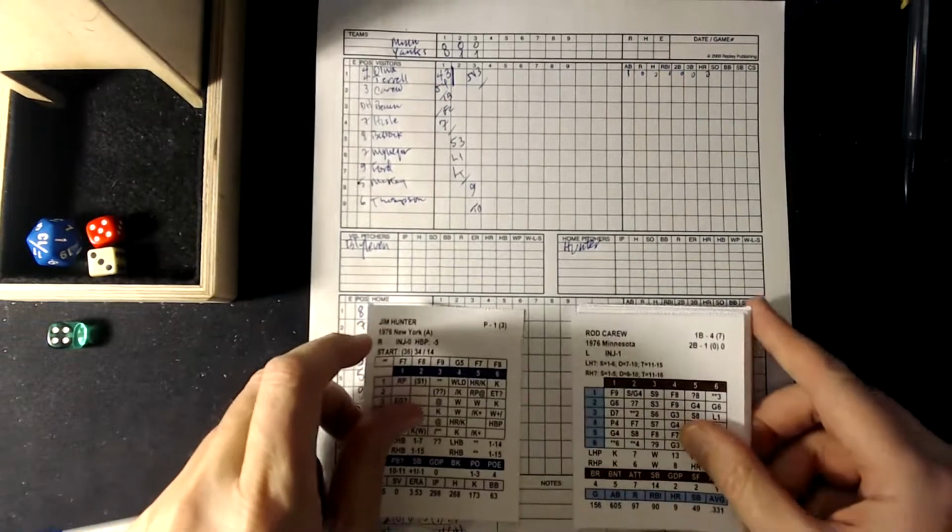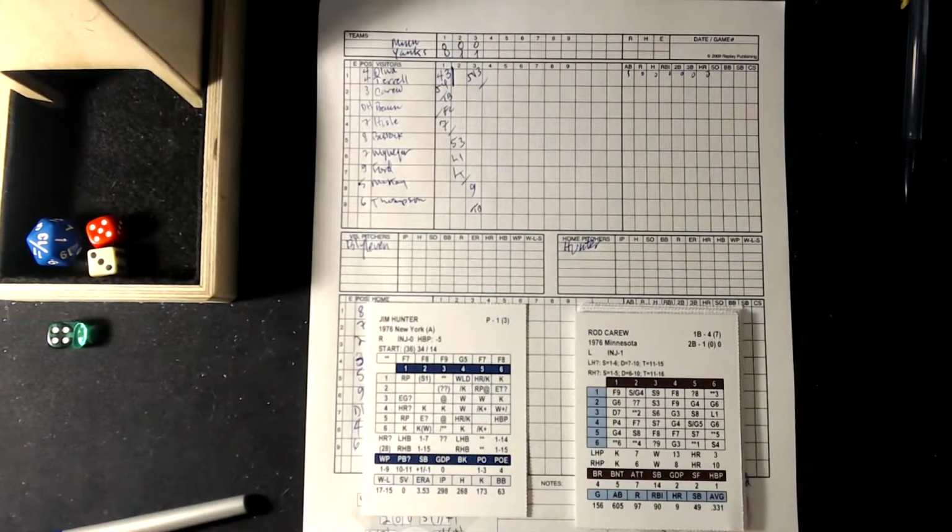So basically, it's Jim Catfish Hunter facing Rod Carew, Steve Braun, and Larry Hisle, 2, 3, and 4 in the batting order. The fifth place batter is going to be Lyman Bostock, who plays center field. The sixth place is Butch Wynegar, the catcher. Seventh is Disco Dan Ford in right field. Dave McKay, the third baseman. Batting eighth, and batting ninth is Danny Thompson.